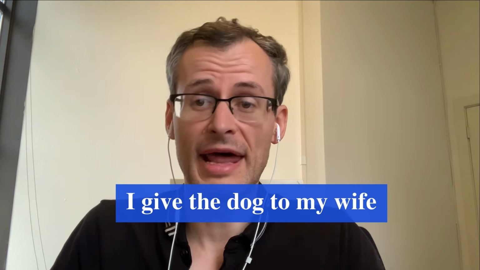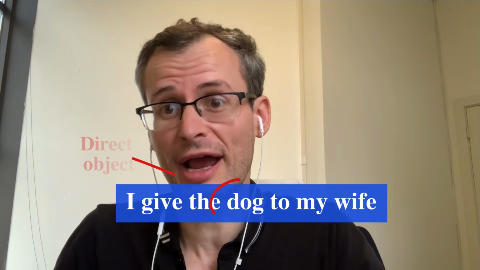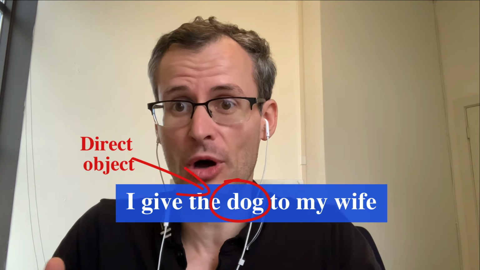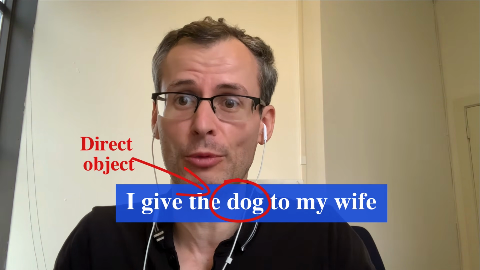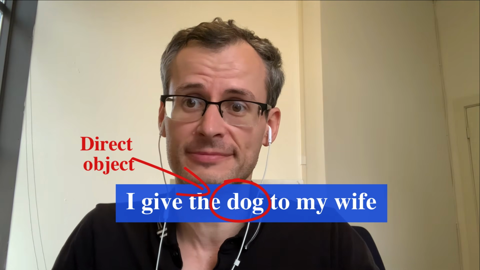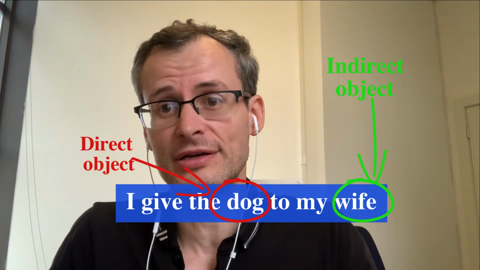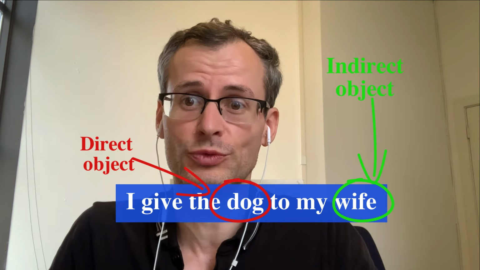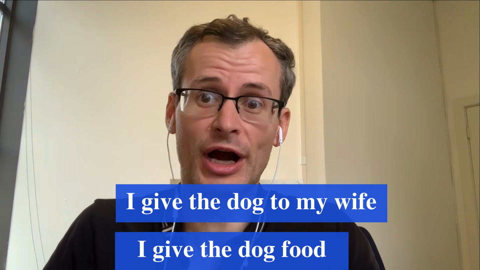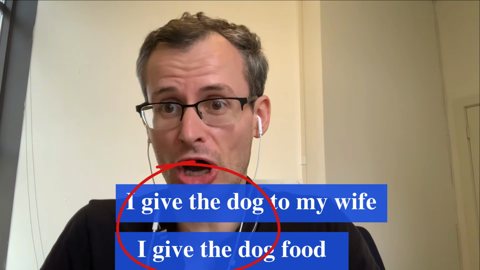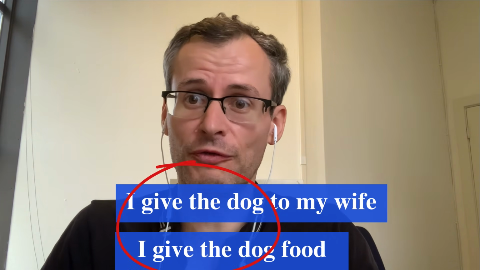Now let's look at another example that starts the exact same way. I give the dog. But in this example, the sentence is going to be, I give the dog to my wife. Now in this example, the dog would be the direct object because I'm literally acting upon it, right? I'm picking it up and I'm giving it to my wife. So grammatically, I would put the word dog in the accusative case, whereas my wife would be the indirect recipient or the indirect object and hence would be in the dative case. Although again, importantly, in English, both sentences start the exact same way, right? I give the dog, but the word dog would be in different forms in Russian.